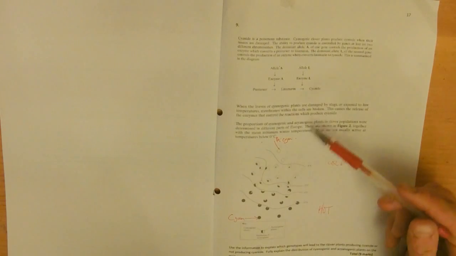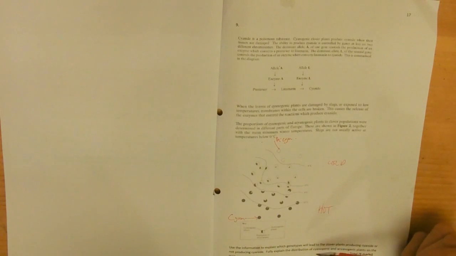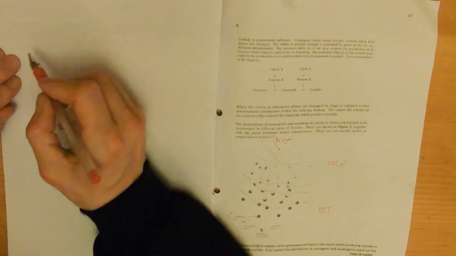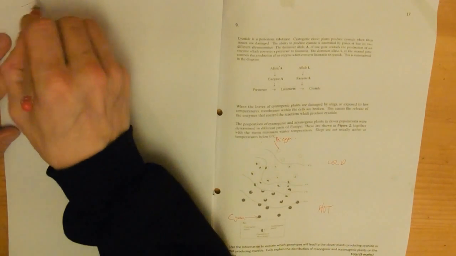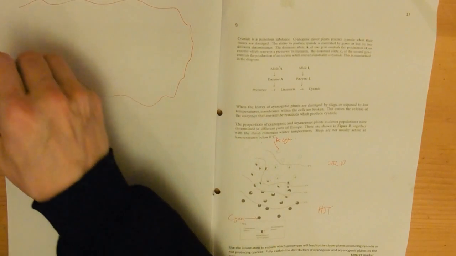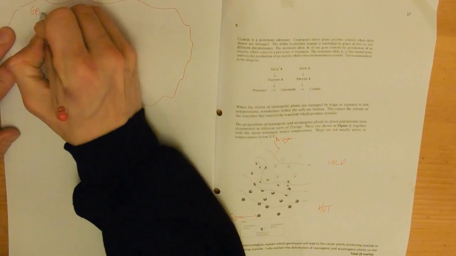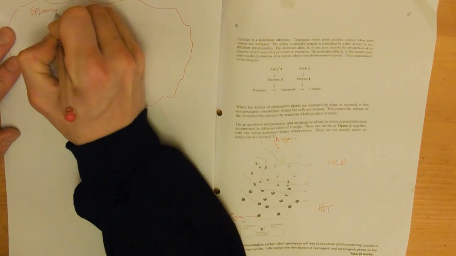Use the information to explain which genotypes will lead to clover plants producing cyanide. So, genotypes. This is our first cloud.